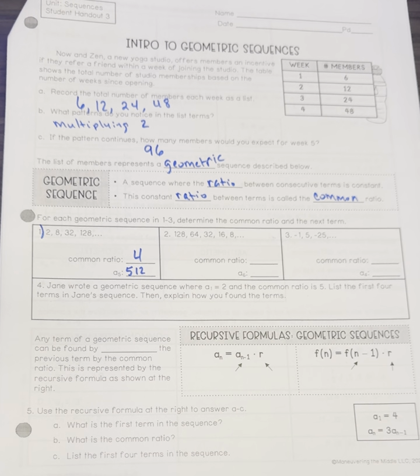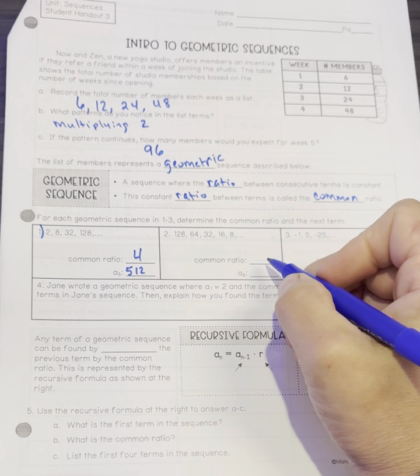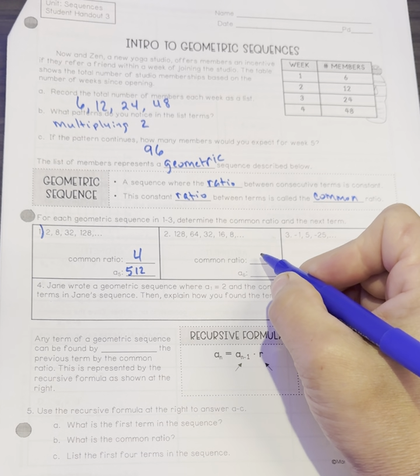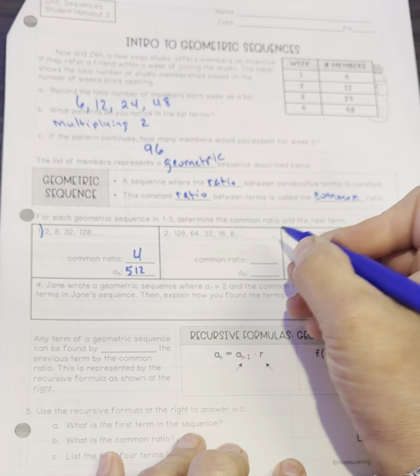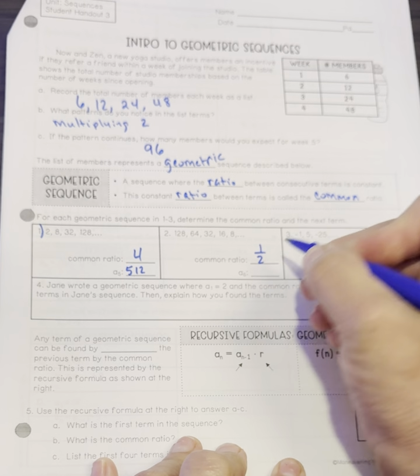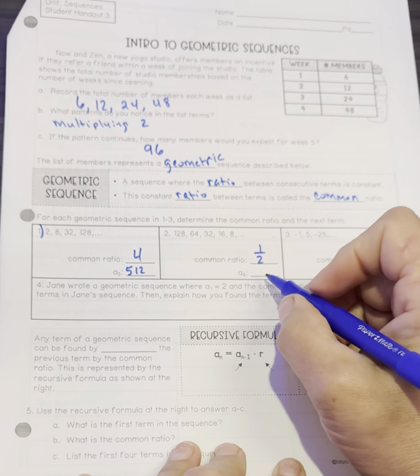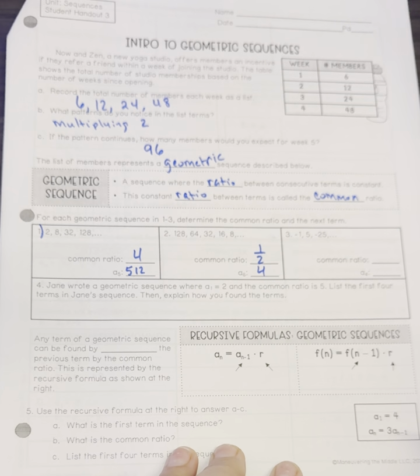Okay, so number 2, are we multiplying? Are we going up or are we going down? Are we dividing by 2? Dividing by 2. So if we divide by 2, what do we multiply by? No, not negative. It's a fraction. So if we're dividing, 1/2. Very good. We're multiplying by 1/2. So if you divide by 2, you multiply by 1/2. So what's half of 8? 4. That's our sixth term.